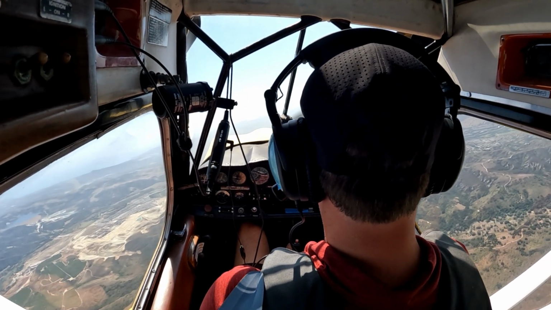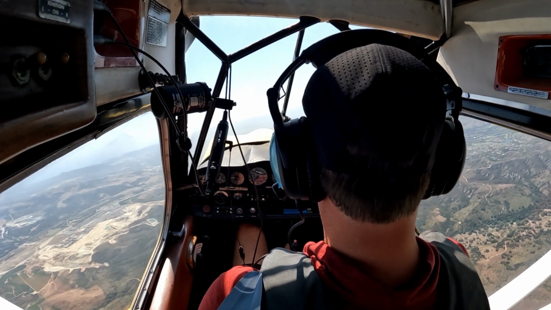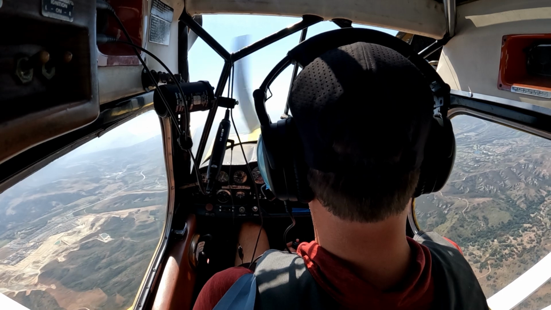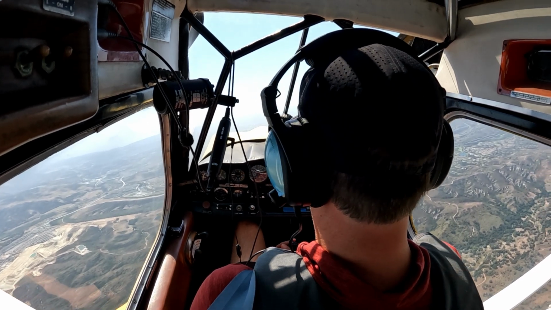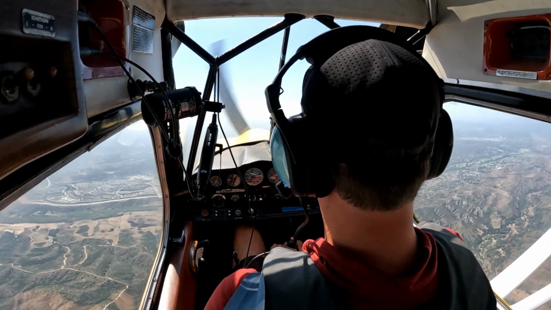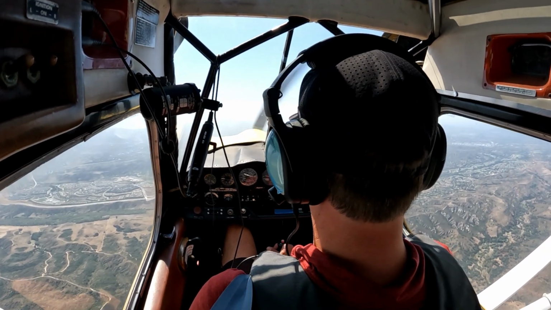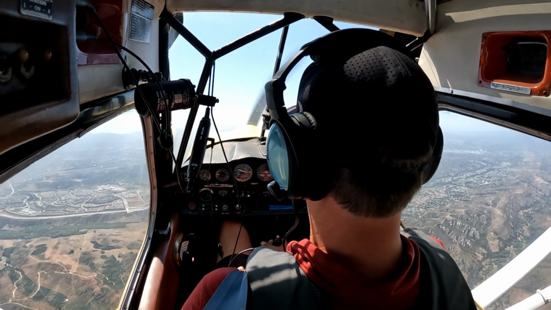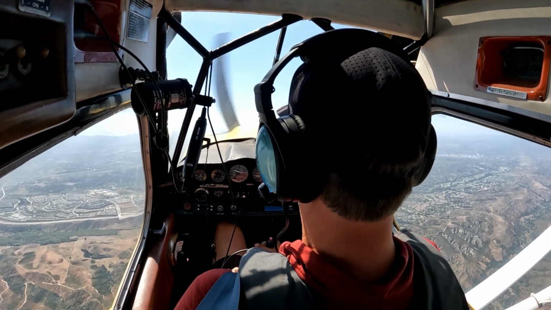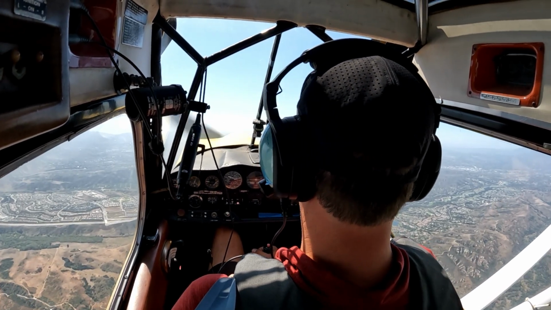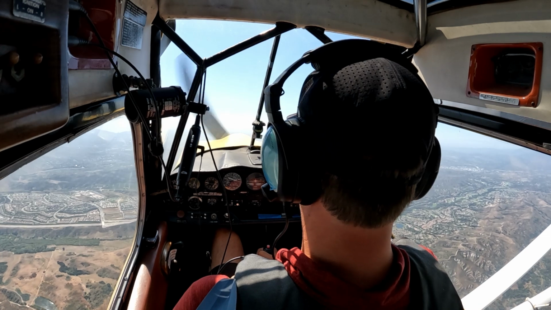126.0. John, and we're on B. There we go. Information Oscar. Oscar, 153 Zulu. Wind 180 at 11, gusts 19. Visibility 10. Few clouds at 4,500. Temperature 25, dew point 14. Altimeter 2993. Visual approach is runway... Okay, 124.1.